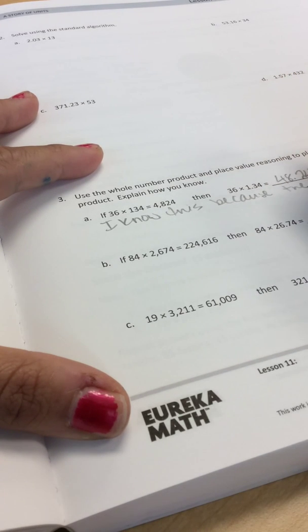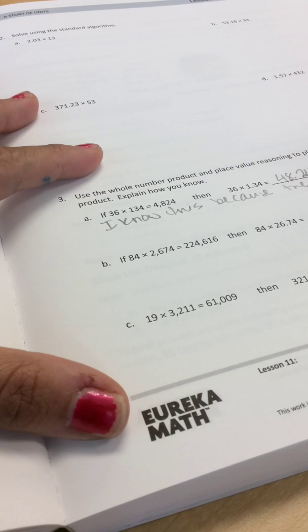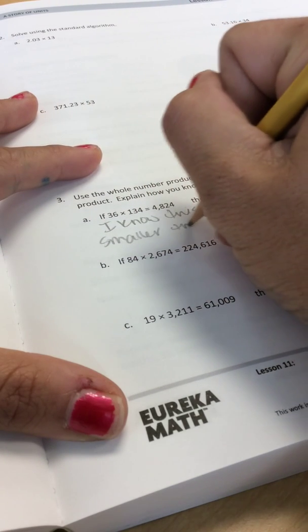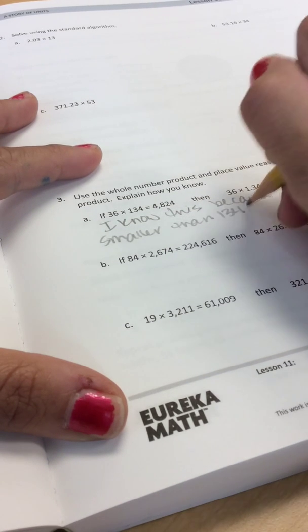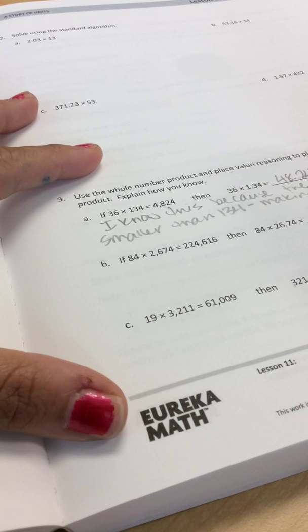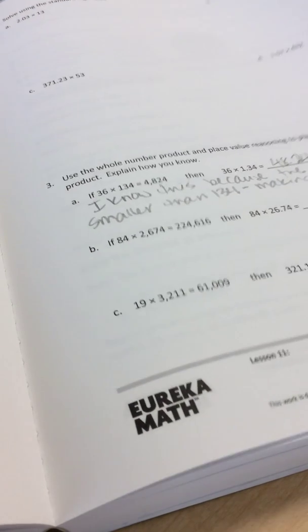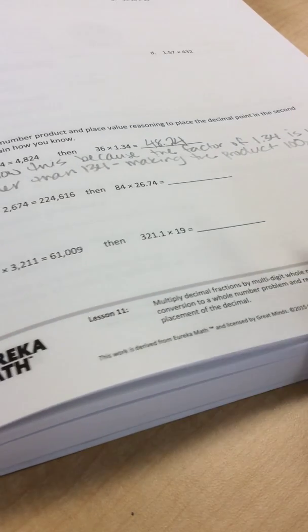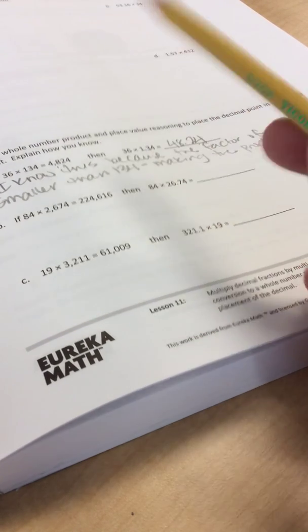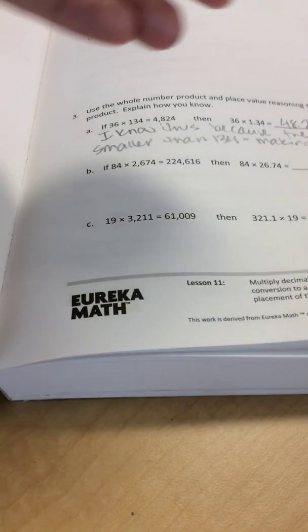the factor of 1 and 34 hundredths is 100 times smaller than 134, making the product 100 times smaller. And that's how you would answer a question like that. We know that this answer is going to be 100 times smaller than this one because this factor is 100 times smaller than this one.